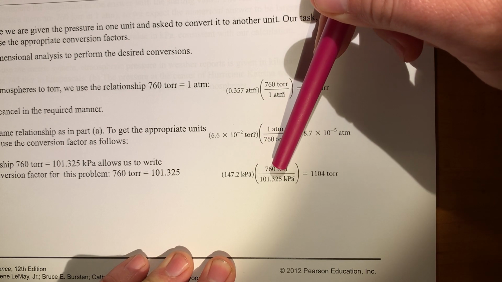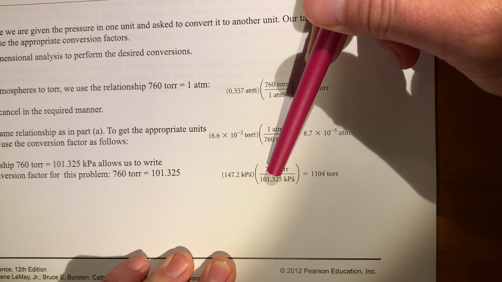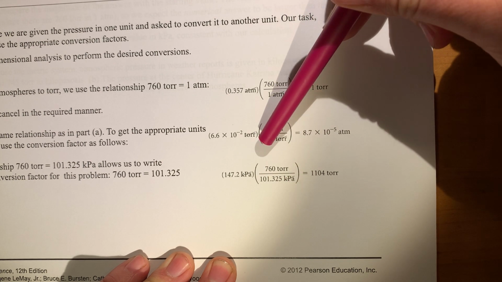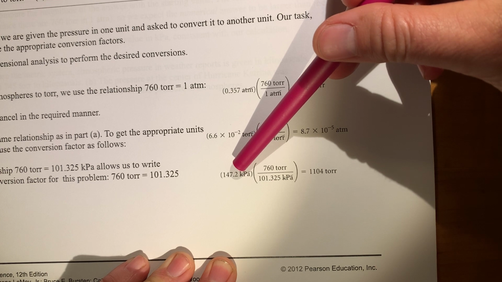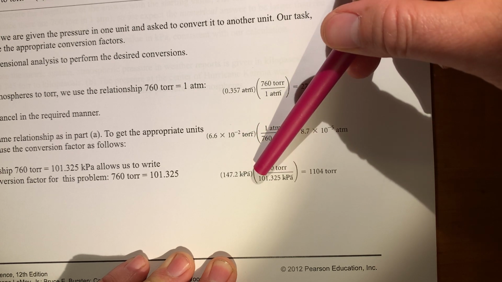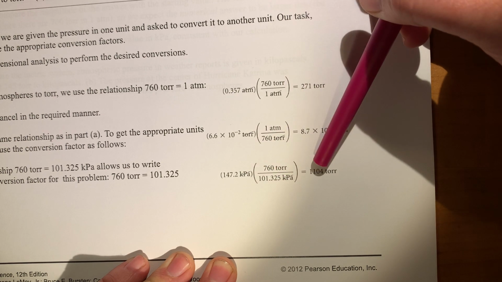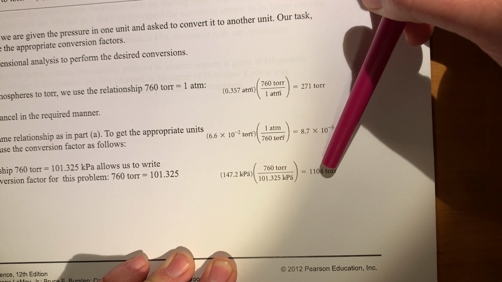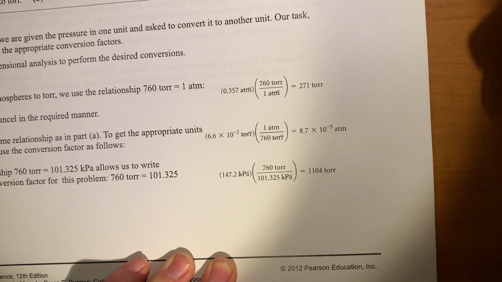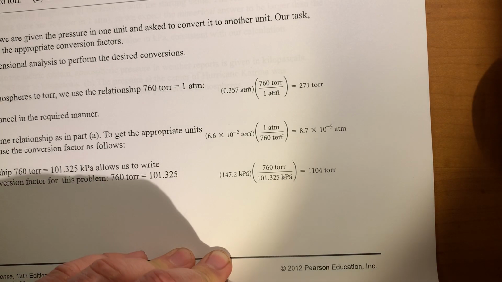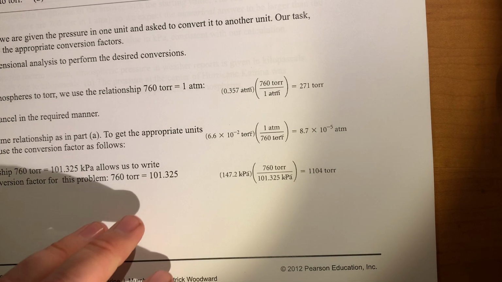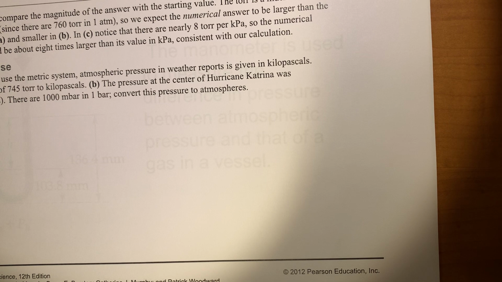So 760 torr goes on top. 101.325 kilopascals goes on bottom. Kilopascals cancel. Take 147.2 multiplied by 760. Take that answer, divide by 101.325, and you get 1,104 torr. All right. So there's our 3 examples, 3 practices of converting. Now let's look at some sample problems, okay?